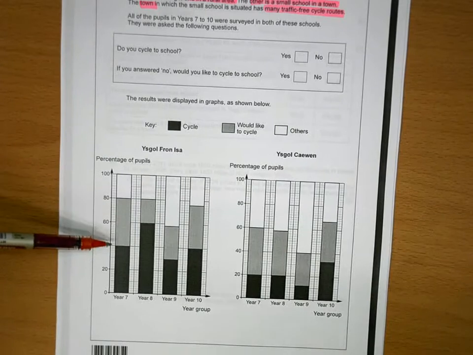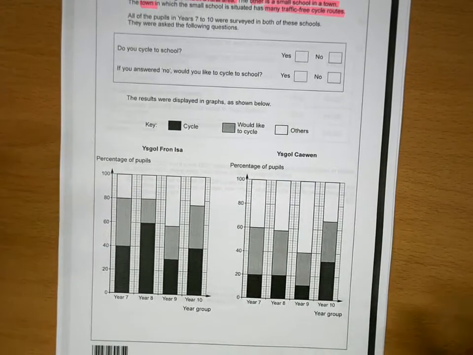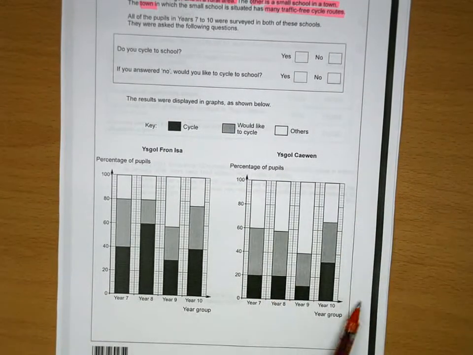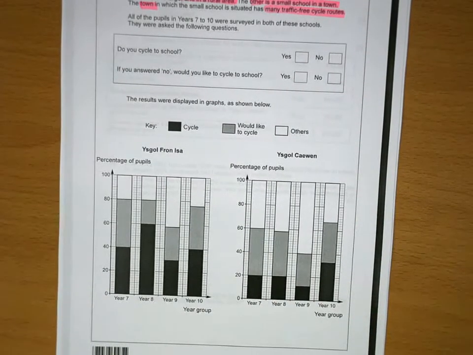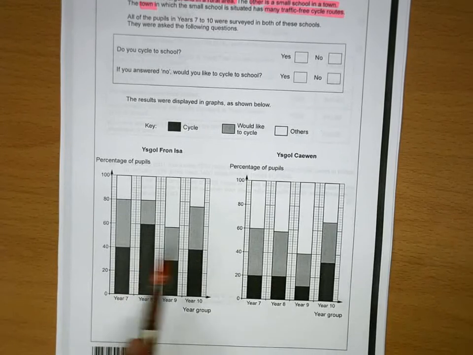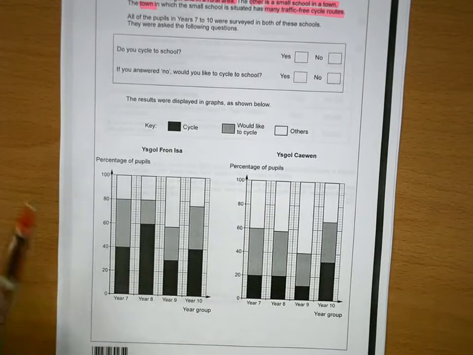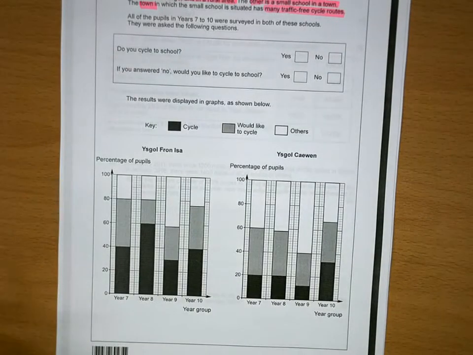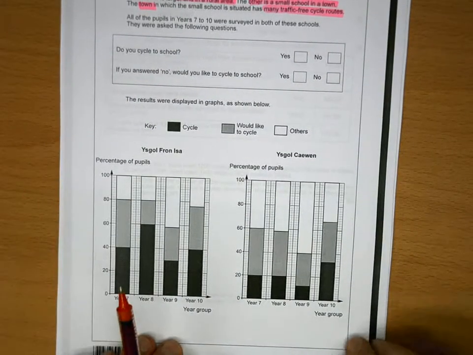The grey is would like to cycle, and white is a different response. And then that's the same information for Caiwen. So we've got two different schools, but we don't know which one is the small school in a town and which one is a large school in a rural area.